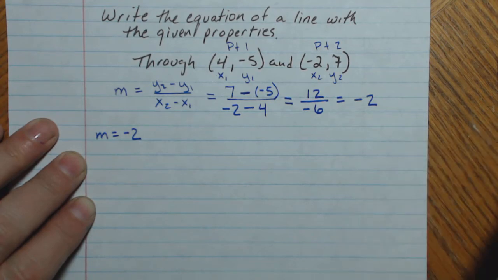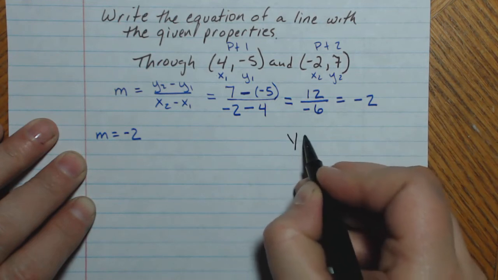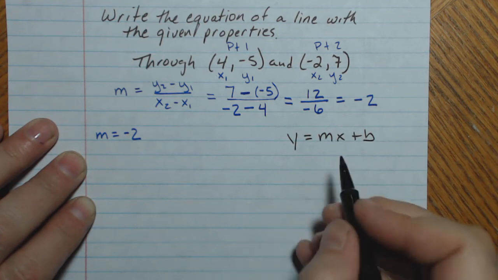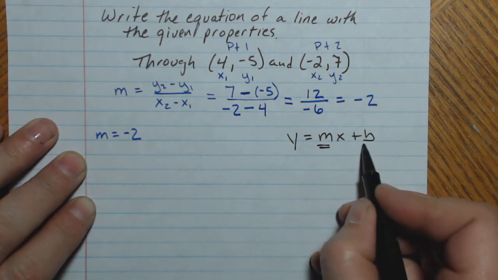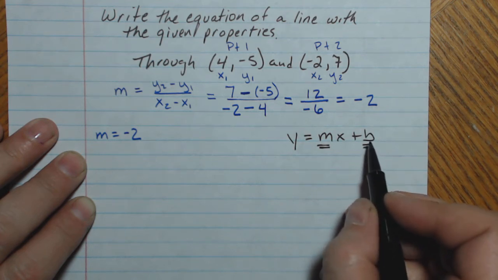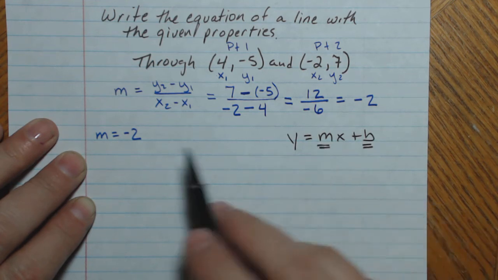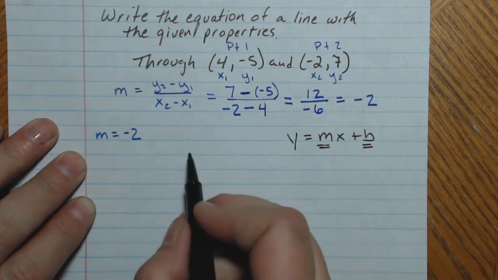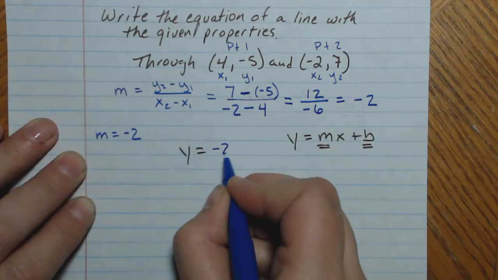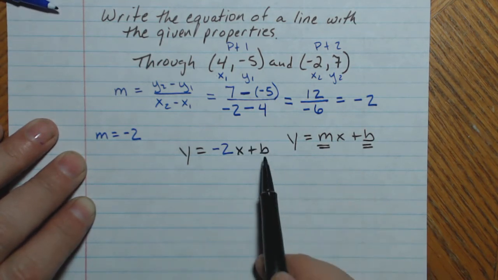I want to end up with an equation, and the equation I want to end up with is the equation of a line. So I want to end up with this y equals mx plus b form of a line. And in order to do that, I need to find a slope, and I need to know the b coordinate of my y-intercept, where the line passes through the y-axis. So right now I have my m. So now I know I have y equals, I'm going to put in the -2 for m, -2x plus b. I still need to find b.